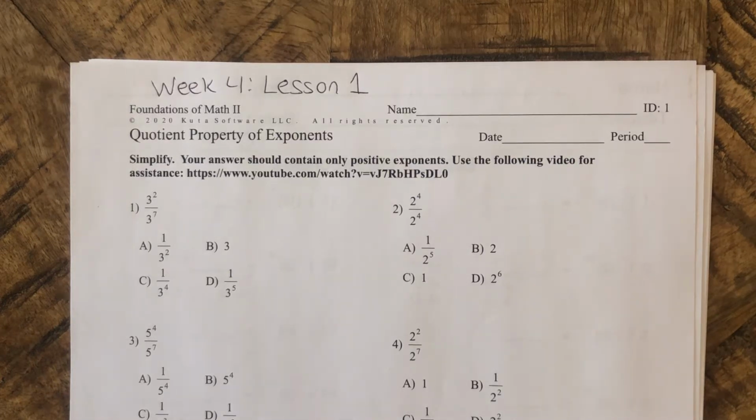Hey everyone, today we're going to take a look at week 4, lesson 1. This lesson covers the quotient property of exponents, and we're going to take a look at a couple example problems from the worksheet.